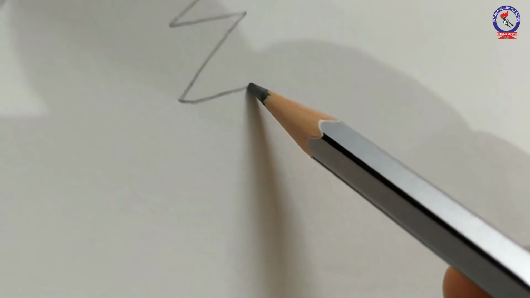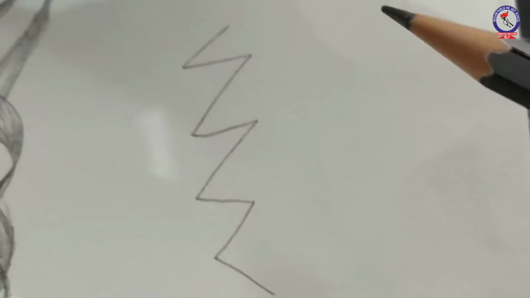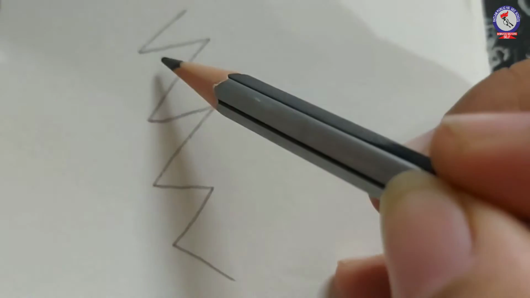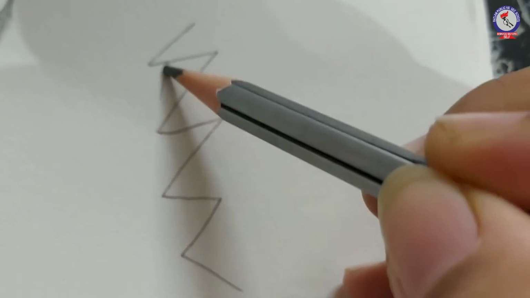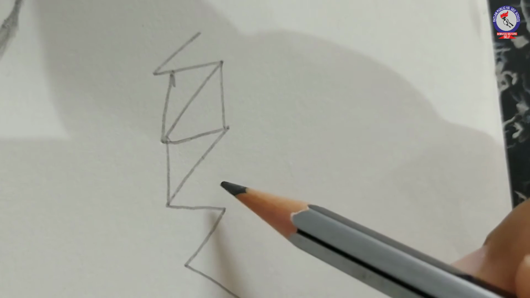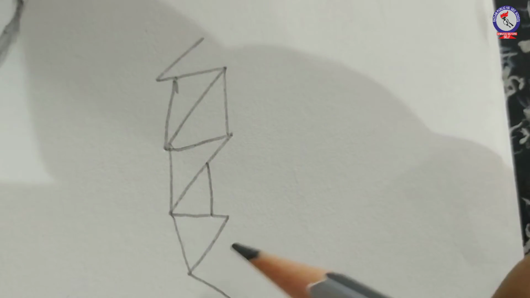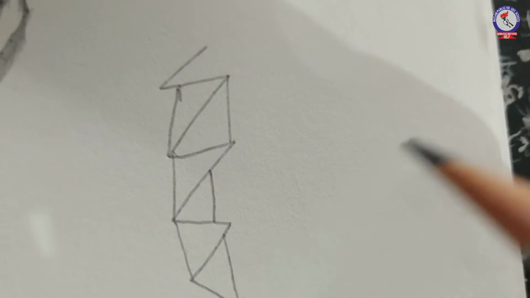Now let's see the next one. Next one is a cloth, a hanging cloth. Let's see how to make it. The way I'm making this is a wrong pattern. I'll show you how to make it in the right way.